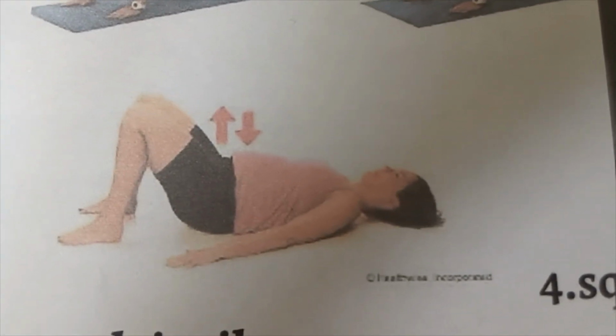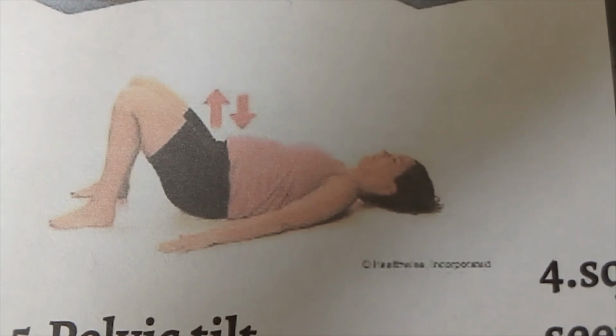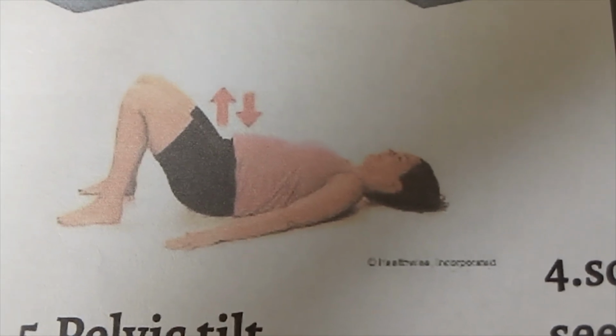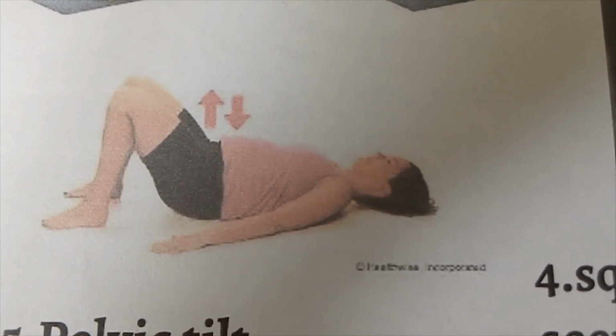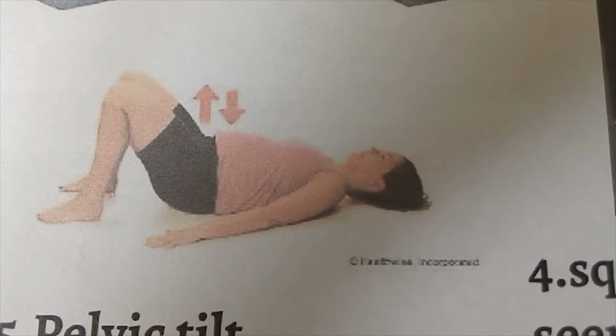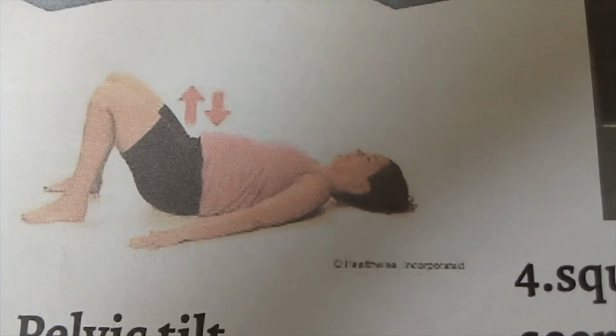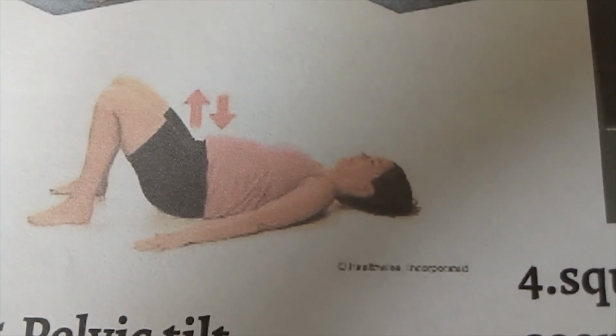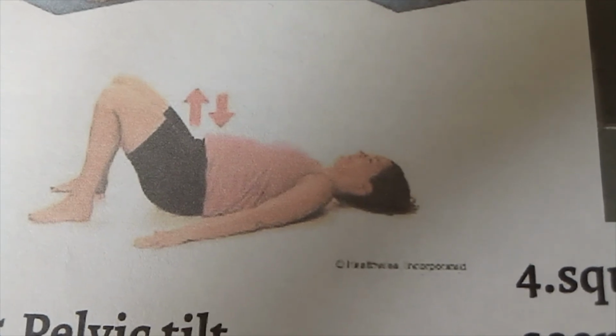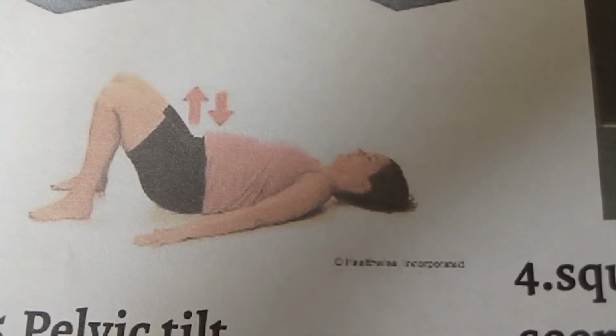Okay, so the last one for anterior pelvic tilt is a pelvic tilt exercise. This will help to strengthen those abdominal muscles and stretch the lower back. You're going to lie on your back on the floor in a neutral position with your legs bent and toes facing forwards.